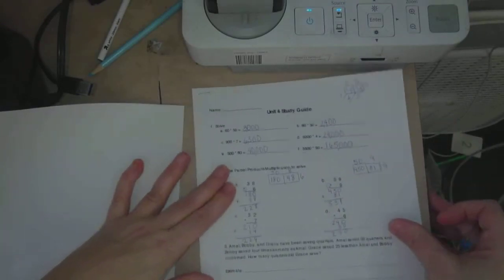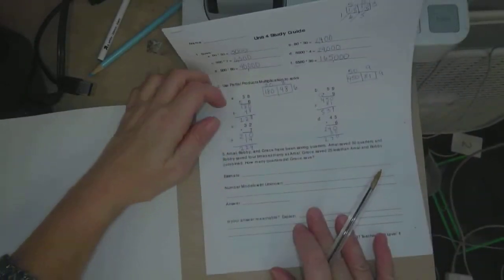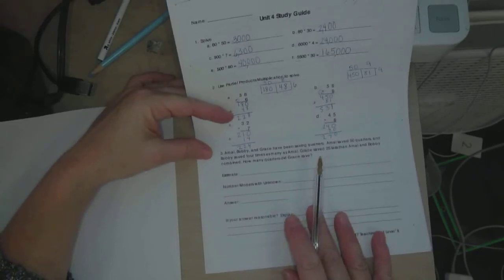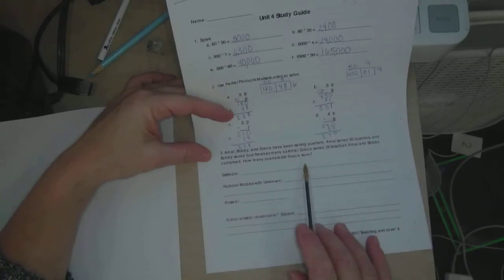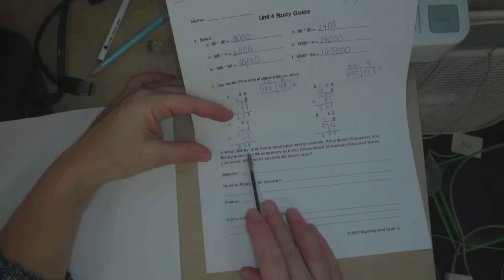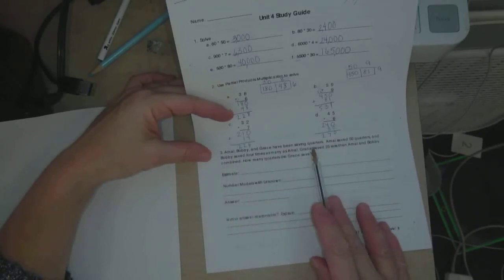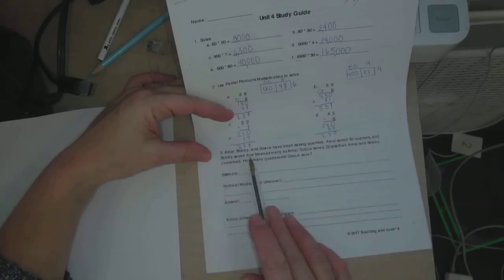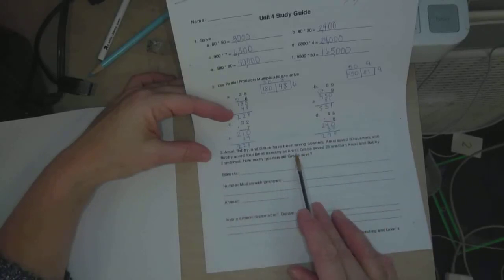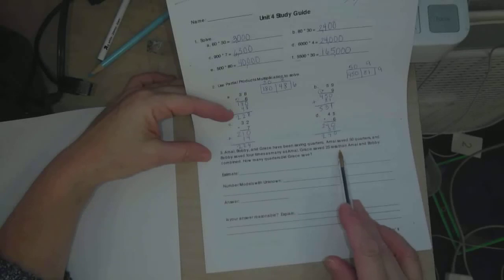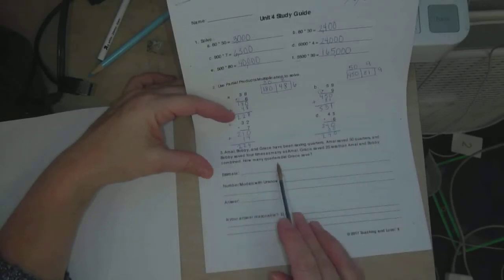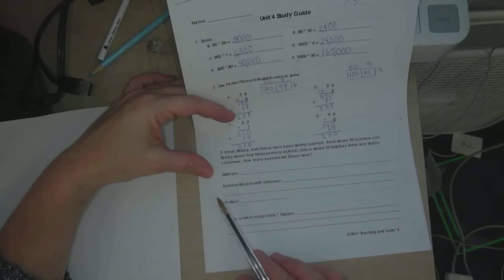Okay, so let's do the word problem. So these have been challenging, the multi-step word problems, but we did this one together in class, so hopefully you remember. Amal, Bobby, and Grace have been saving quarters. Amal saved 50 quarters, and Bobby saved 4 times as many as Amal. Grace saved 25 less than Amal and Bobby combined. How many quarters did Grace save?